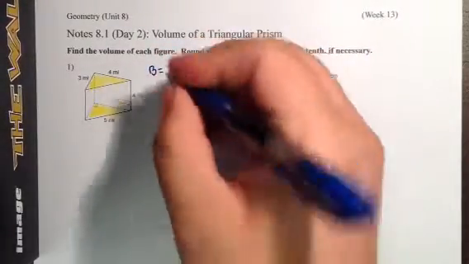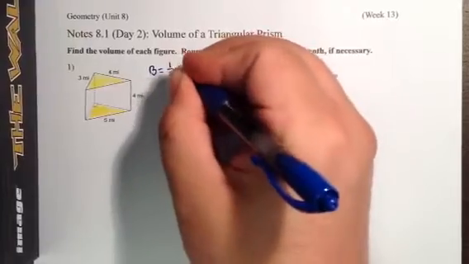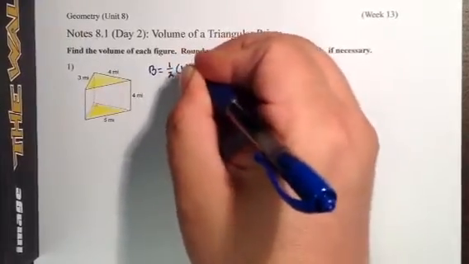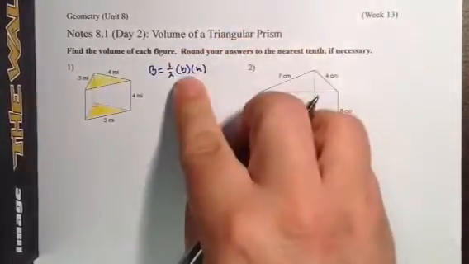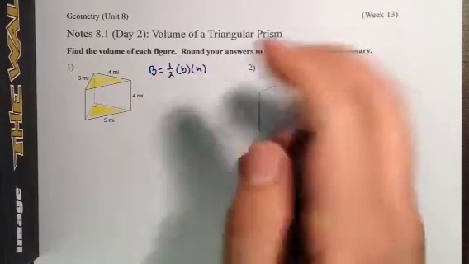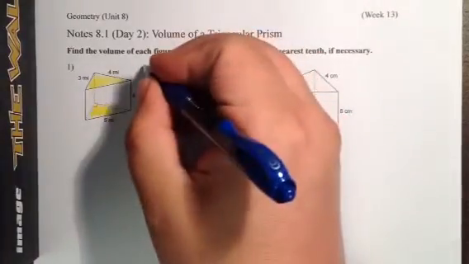Remember, because we're dealing with a triangle, now we're going 1/2 base times height. And I understand it's a little weird. It's very different than the last one. We're just talking about the triangle itself.